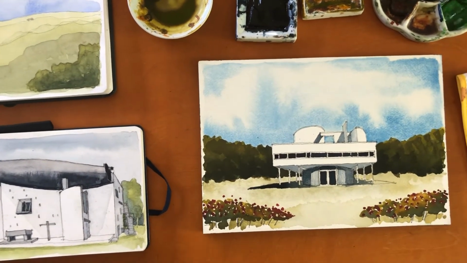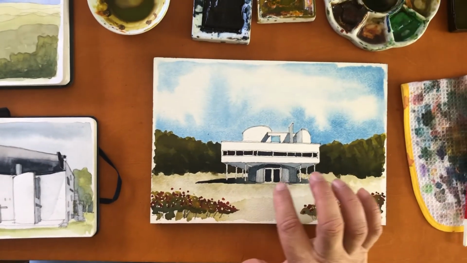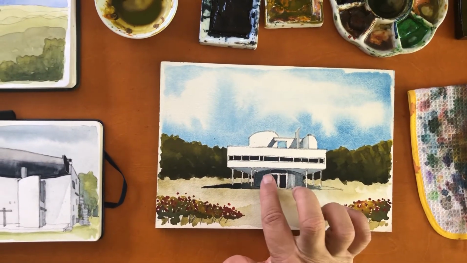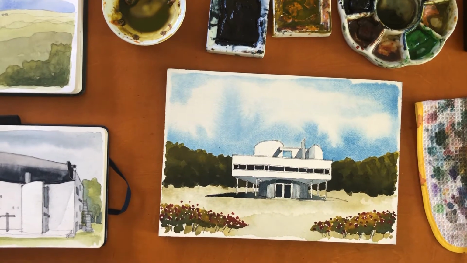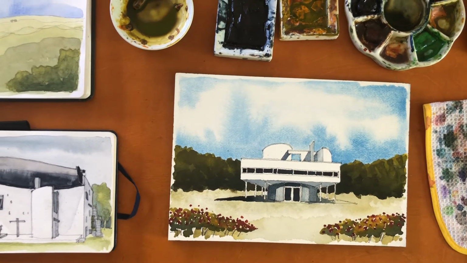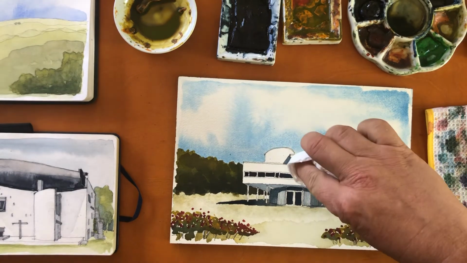The last thing I would do when I wait for it to dry is I'll hit the window and the shadow together there just to pronounce that a little bit more. But that's the long and short of today's lesson.